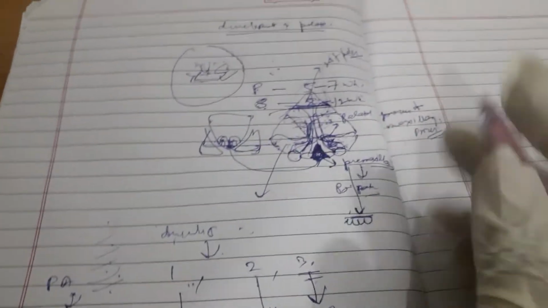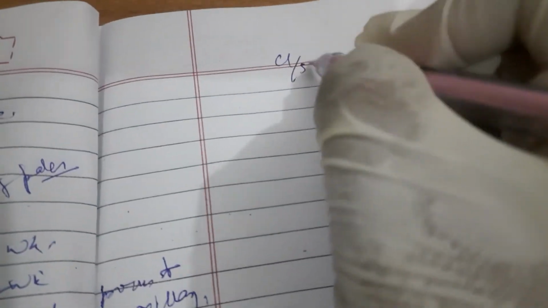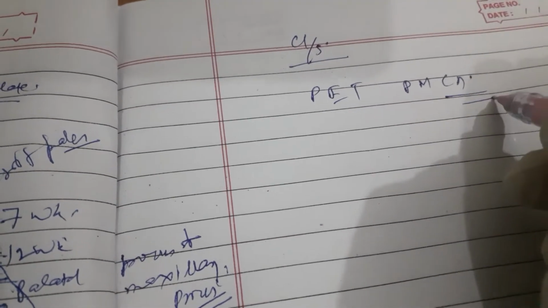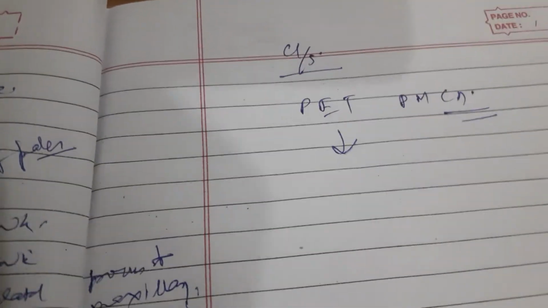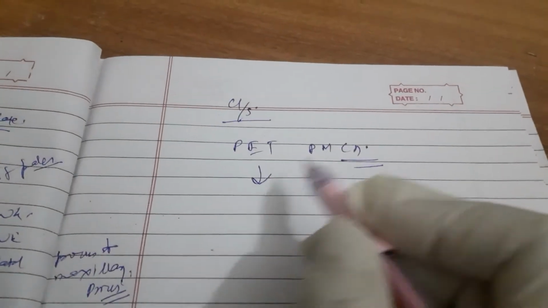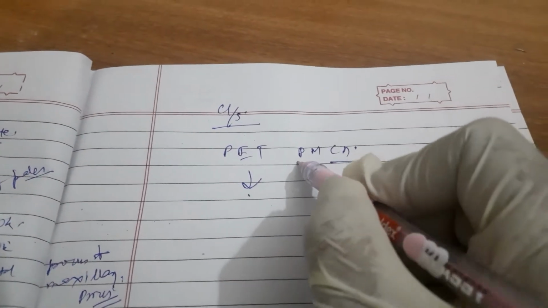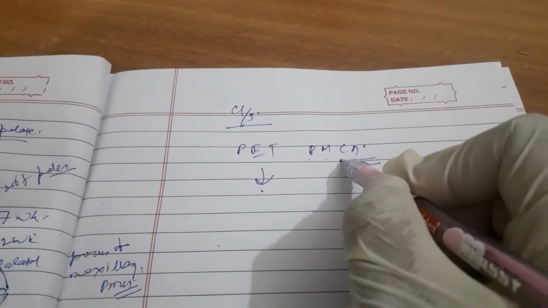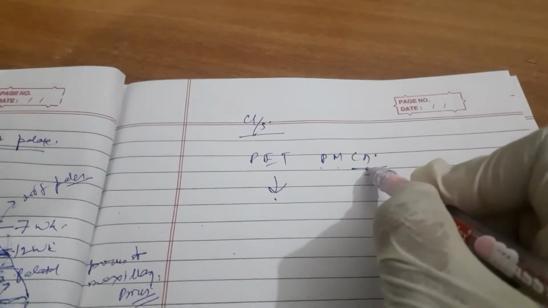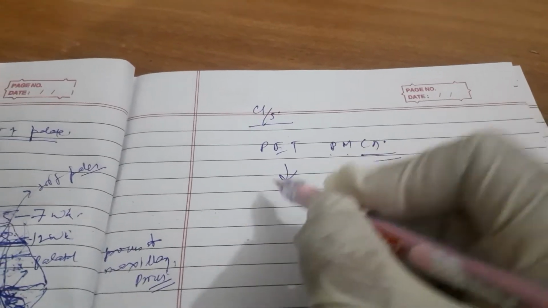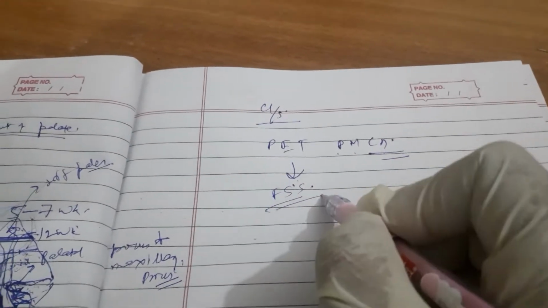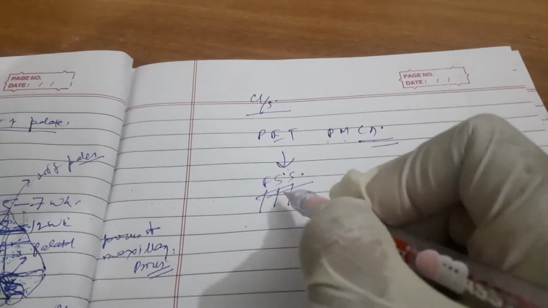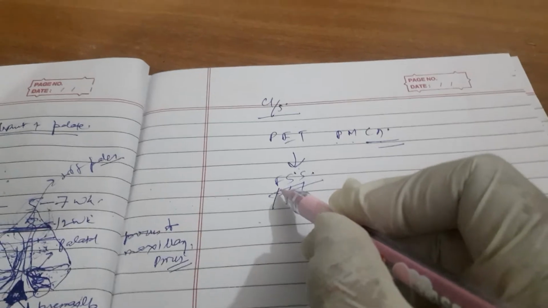Okay. Now coming to the clinical significance. PET, PMCH. PET is the petechiae, pemphigus vulgaris, migratory stomatitis, congenital malformation and herpangina. Petechiae, the mnemonic PET has caught us, we are caught in PMCH. The causes are fellatio, staphylococcal and suction. These can be the causes of the petechiae. Fellatio is oral sex.